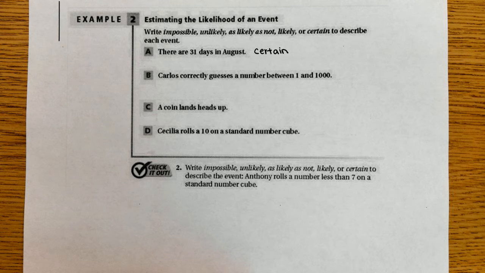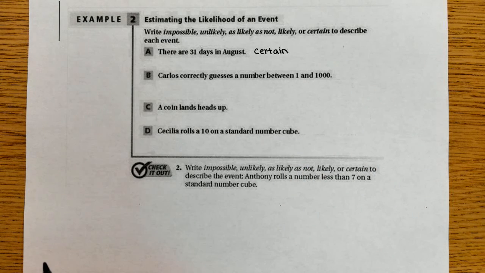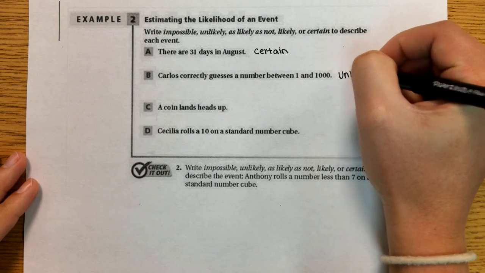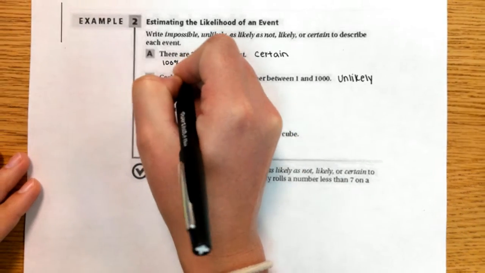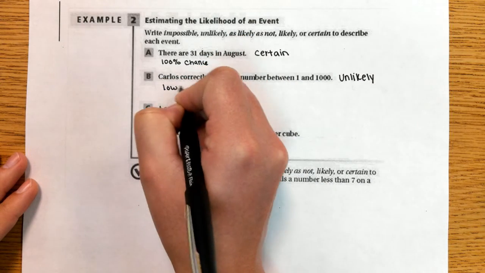Carlos correctly guesses a number between 100 and 1,000. So here, 100 through 1,000, and guessing it right the first time, that's very unlikely to happen. There's a small chance that he would guess that correctly. There's a low chance. So in this situation, this would be unlikely. Okay, so this was a 100% chance. This is a low chance.